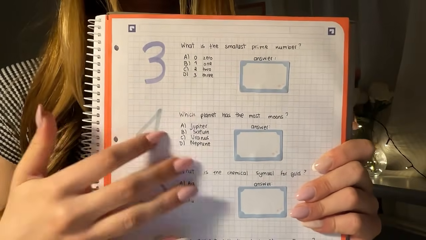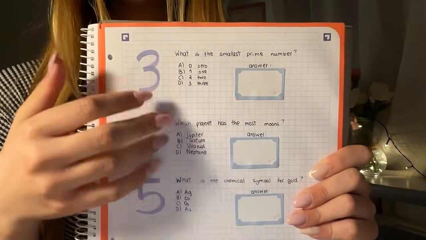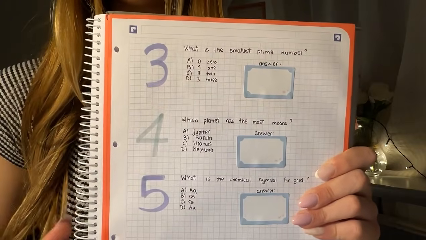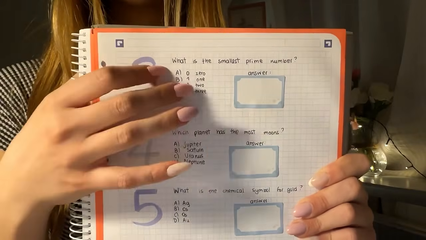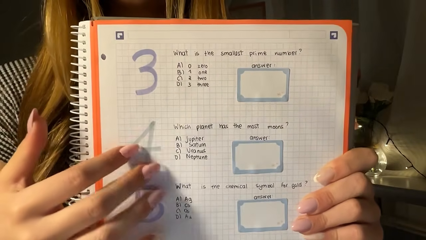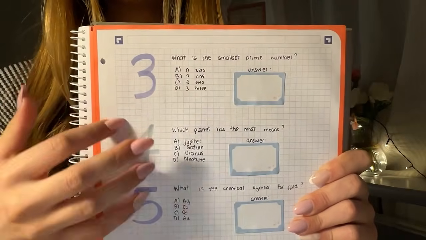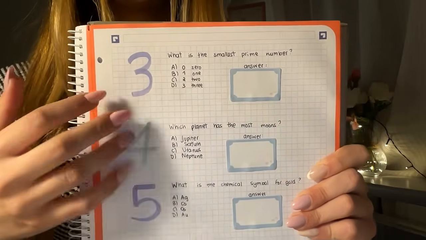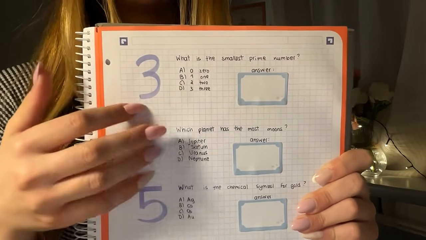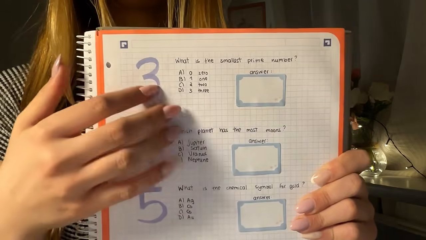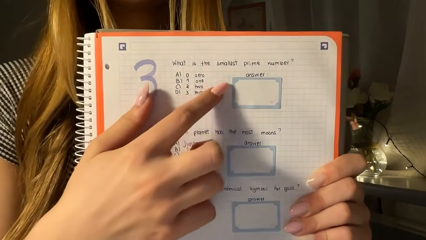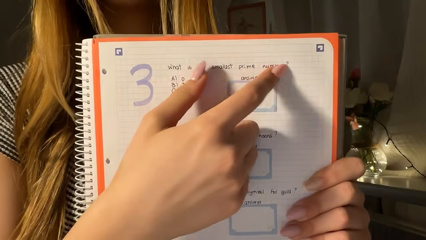The smallest prime number. 2, or 3? The smallest prime number.